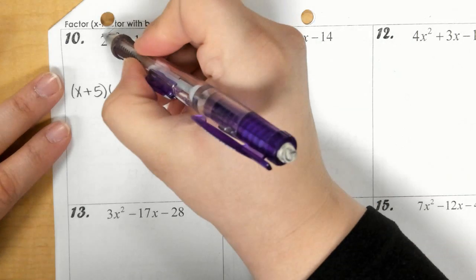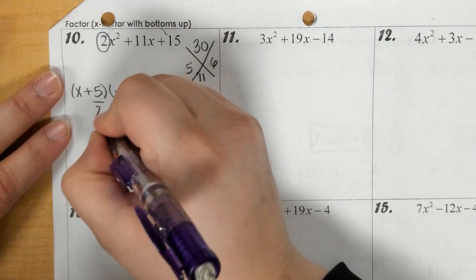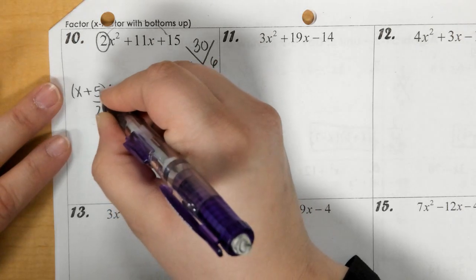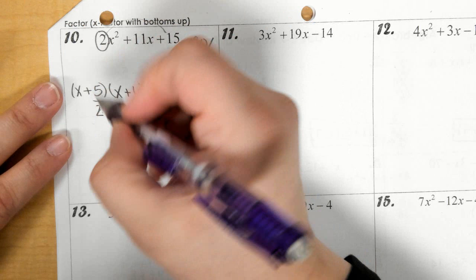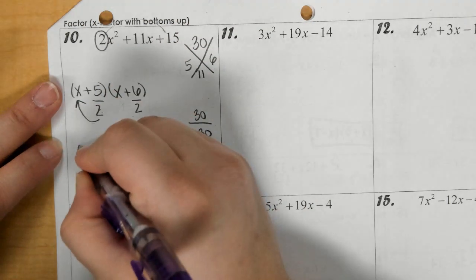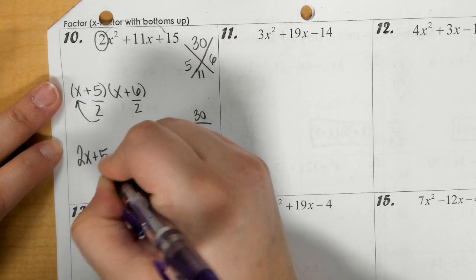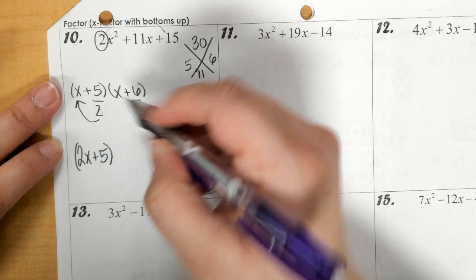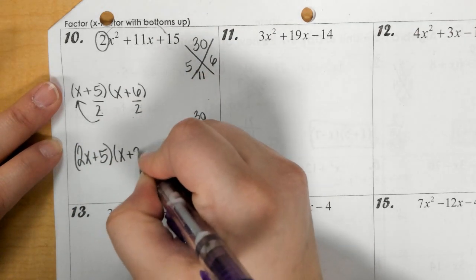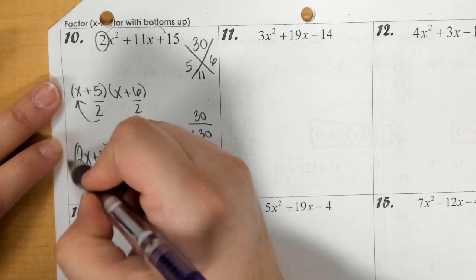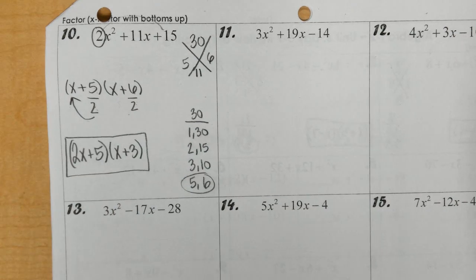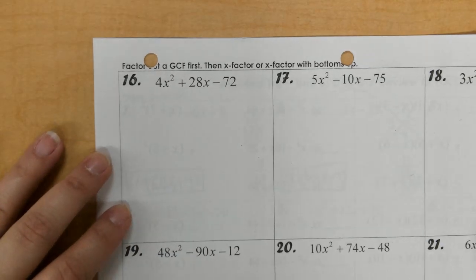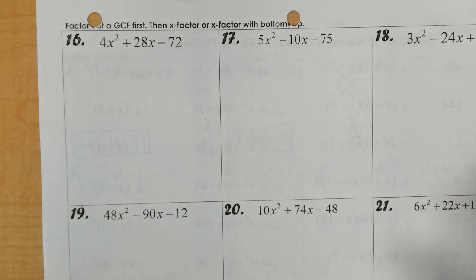And to do bottoms up, you take the first number and divide by 2. But this part, you cannot divide. You cannot reduce, so you bring the bottom number up. Here we divide, and we get 3. And that's bottoms up.